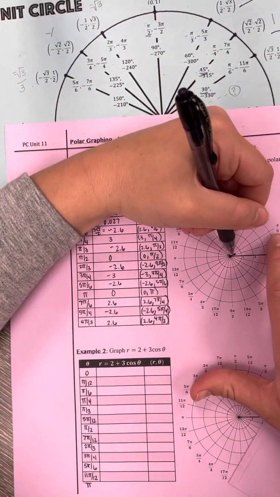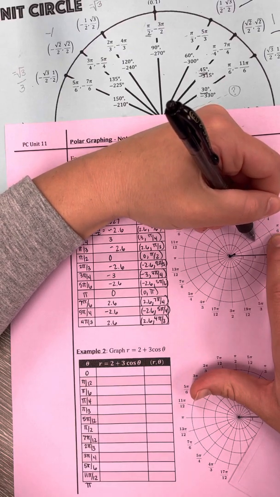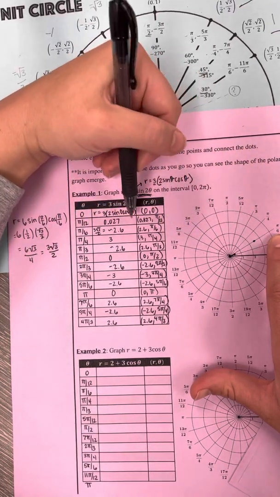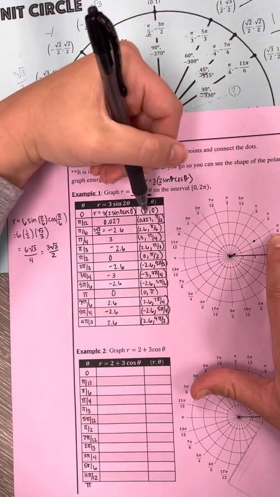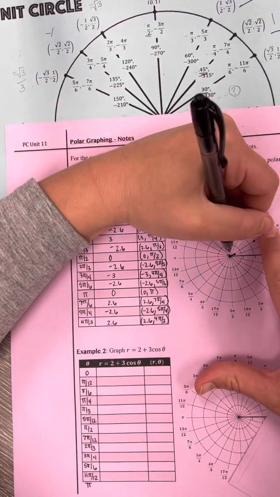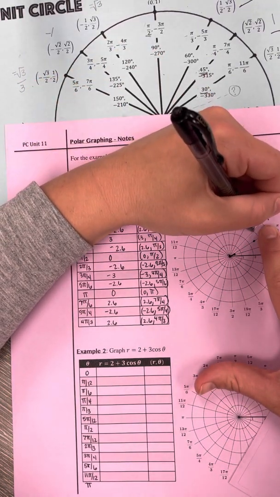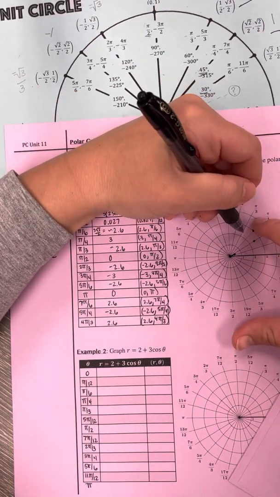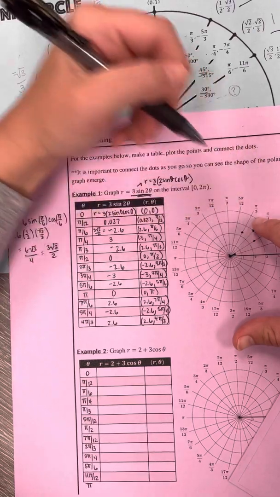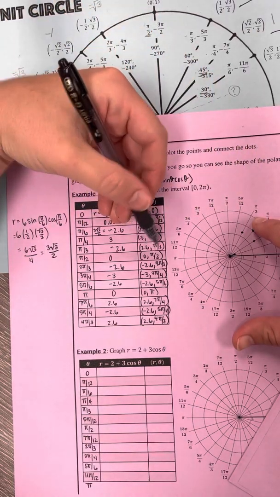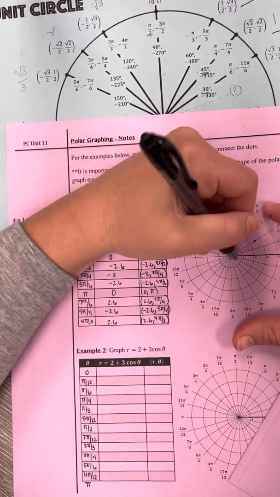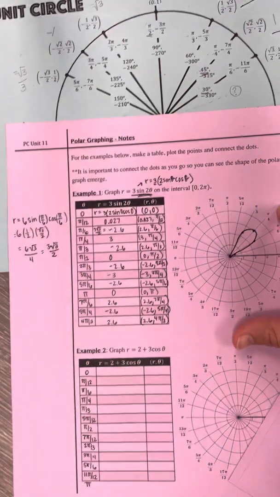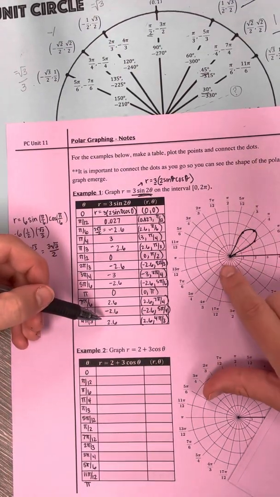Pi over 6, 2.6, which is going to be somewhere around here. Typically you should be connecting these as you go, but I'm just going to wait just so I can make sure I'm doing it correctly. Pi over 4 is 3. 1, 2, 3. Pi over 3, 2.6. Okay, so I want to make sure that these are pretty even here. Pi over 2, 0. Okay, so this one looks like that here. And as we've already seen, I'm pretty sure this is just going to repeat itself.